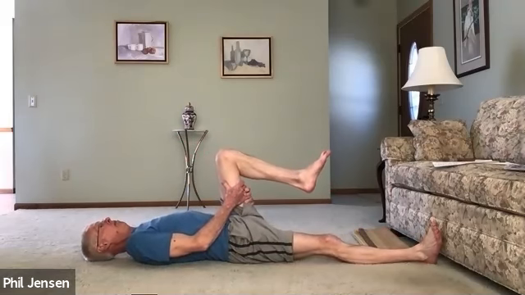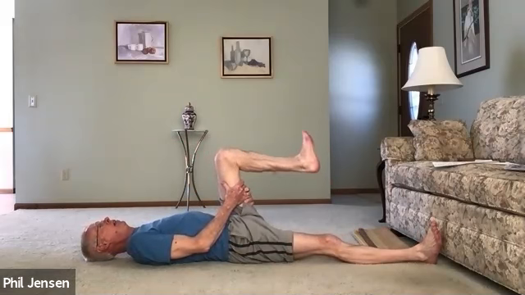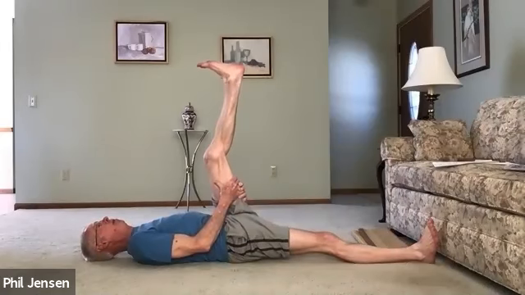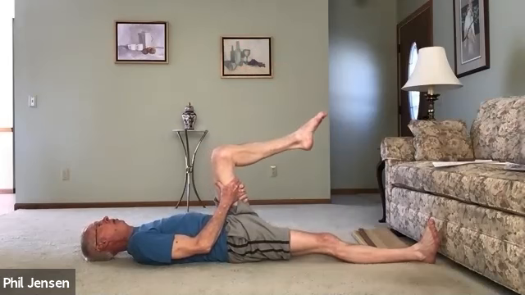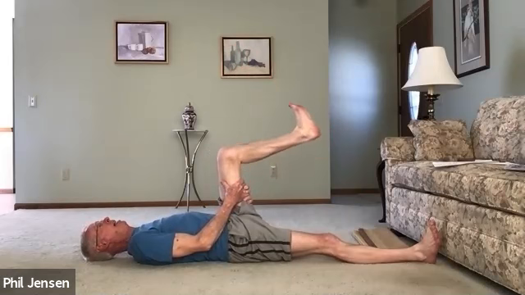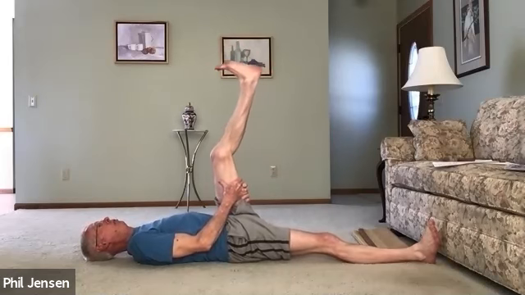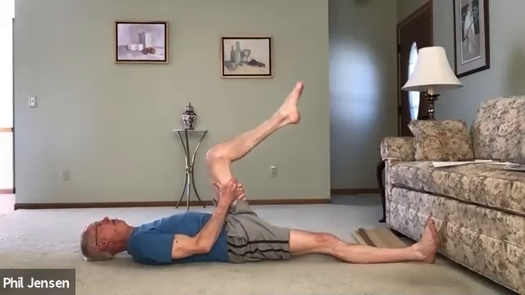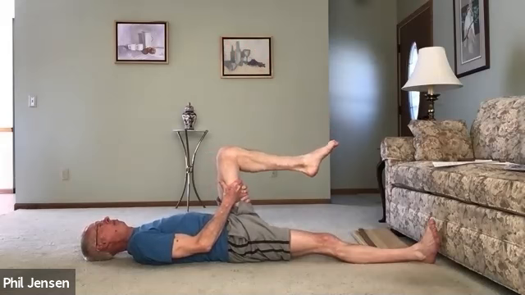And dorsiflexing that left foot, bringing toes towards your knee, and then on an inhale, taking that foot up towards the ceiling. And then it's plantar flex, toes pointing, lead the way down. So remember, we've done this before, and I've used that musical term crescendo to describe the movement of your ankle.